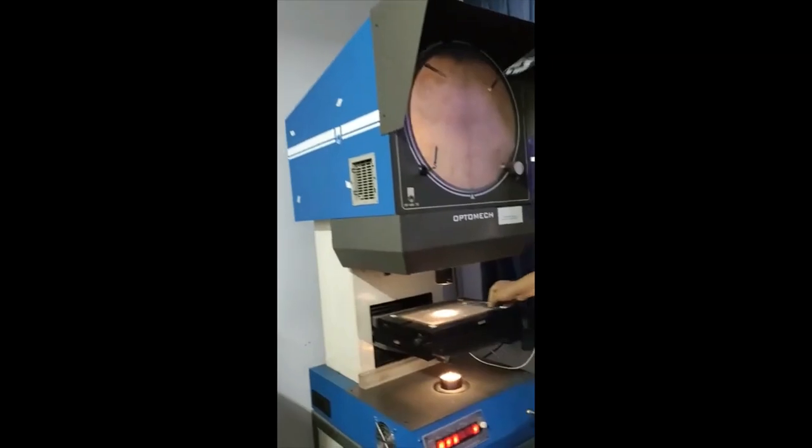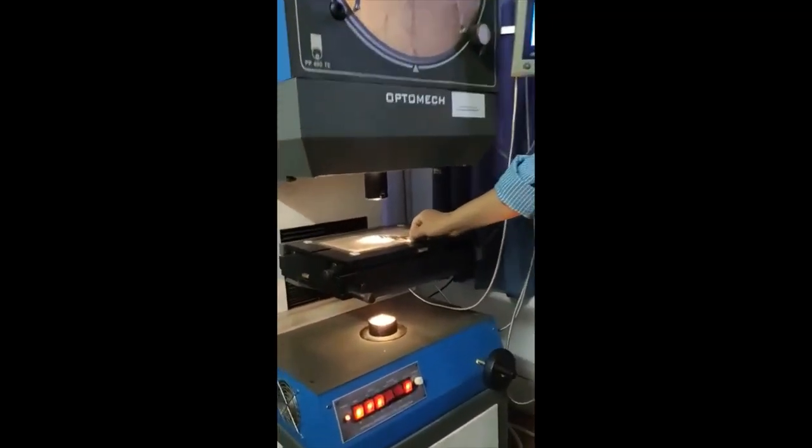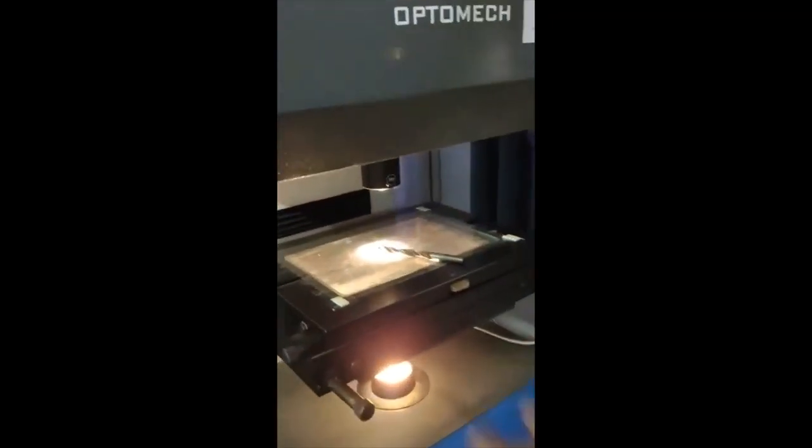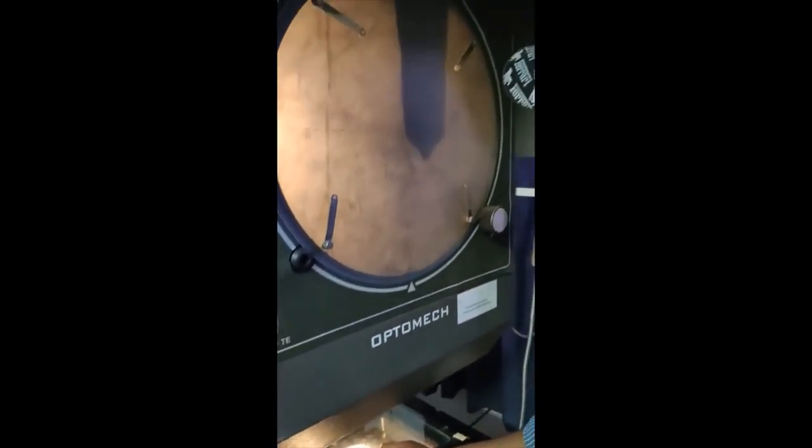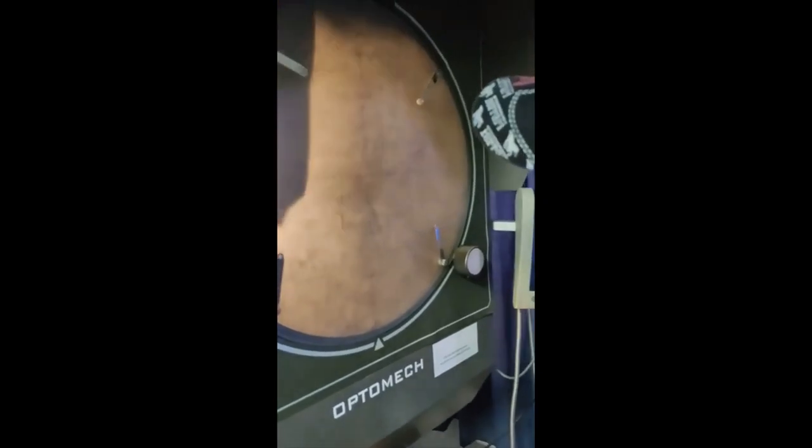I will measure it by putting it here like this. So angle measurement, it is just like this. Axis. Like this, by rotating it.